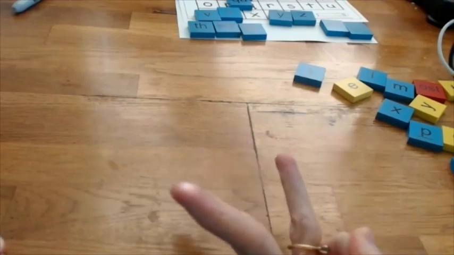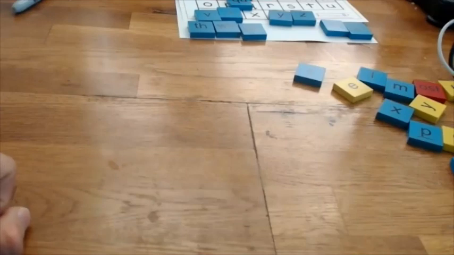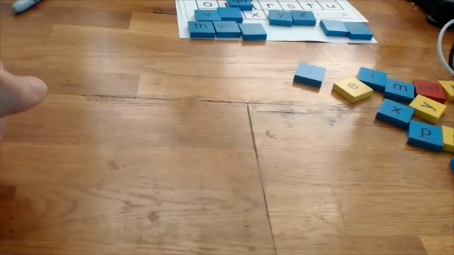So where's my accent? Go ahead and tap your finger again. Focus. First syllable or second syllable? First. Let's spell it. Focus.